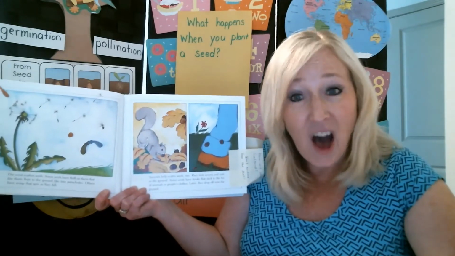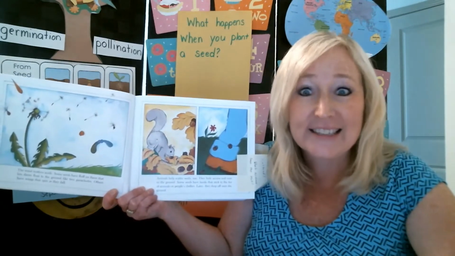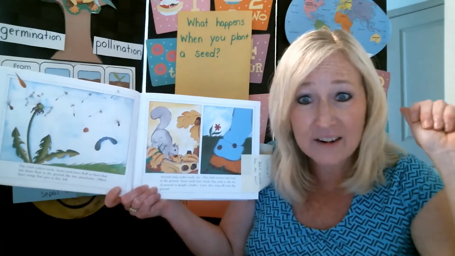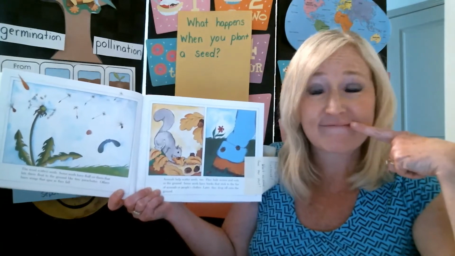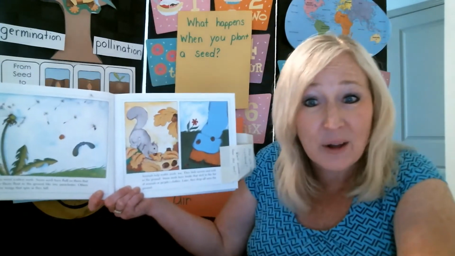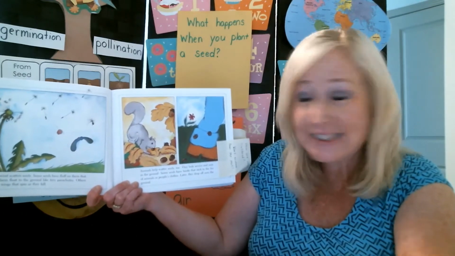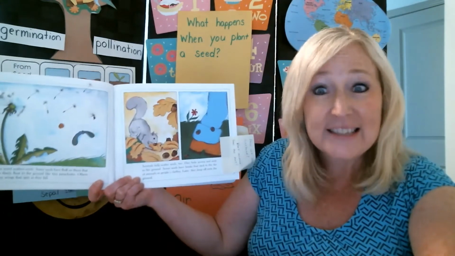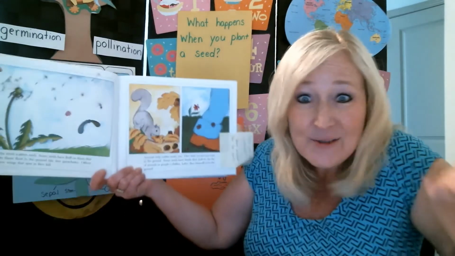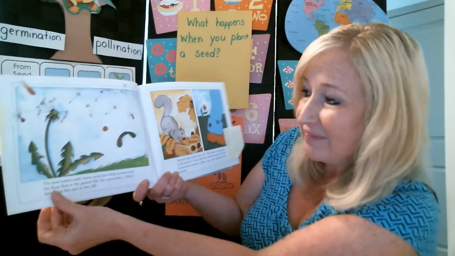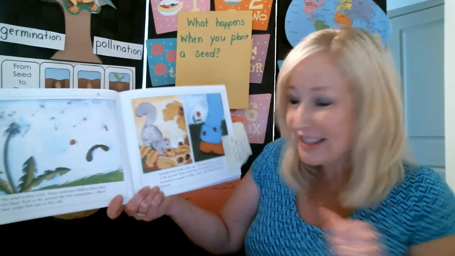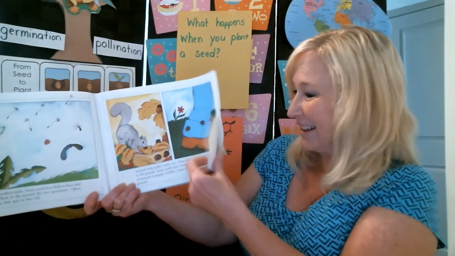The author told us a lot of ways that seeds can be scattered. Can you think of one way that seeds can be scattered? One way is by animals. Animals can bury seeds, or they can get seeds stuck to their fur and drop off later on. That's one way. Can you think of any more ways? The wind can also scatter the seeds. Good work.